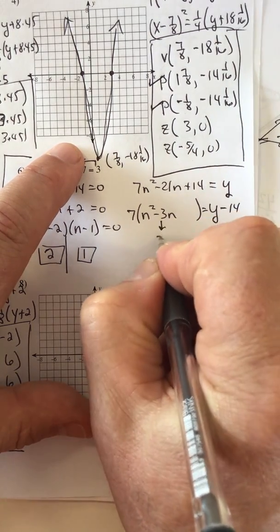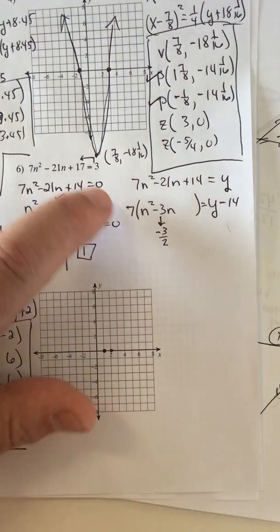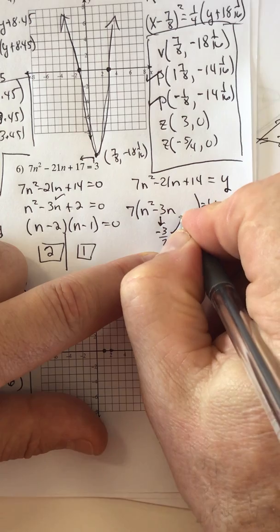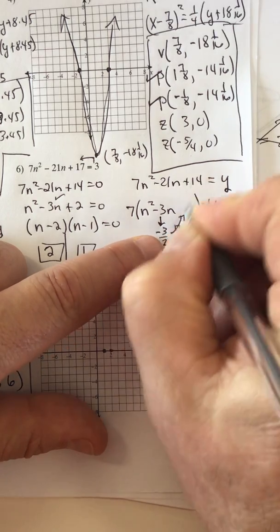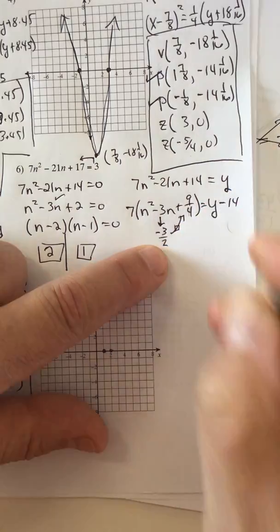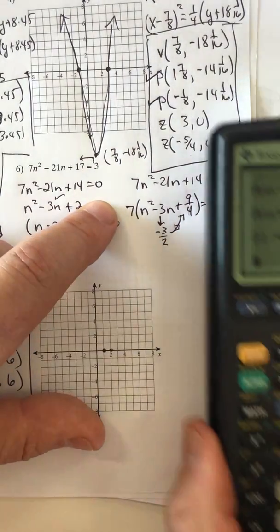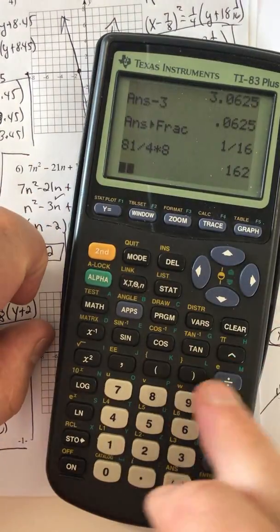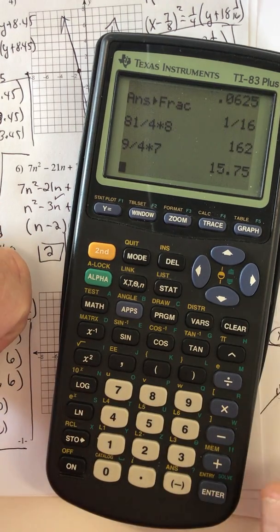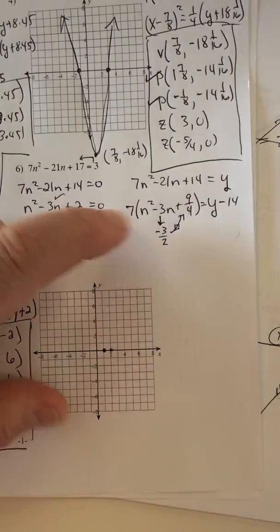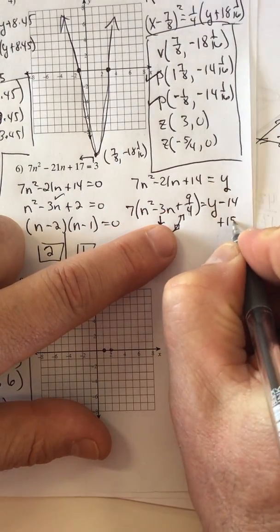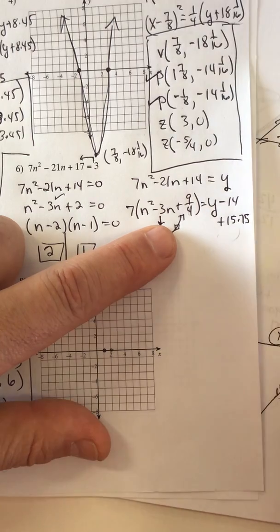Okay, take the negative 3 and cut it in half, so negative 1.5, or negative 3 halves. Square that into the whole. So 3 squared is plus 9, 2 squared is 4, so I'm adding 9 fourths times 7. So it added 9/4, but I had a multiplier of 7. So that side really added 1575. So I added 1575 here, so I'll add 1575 here.